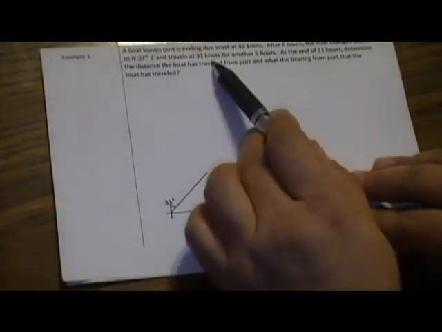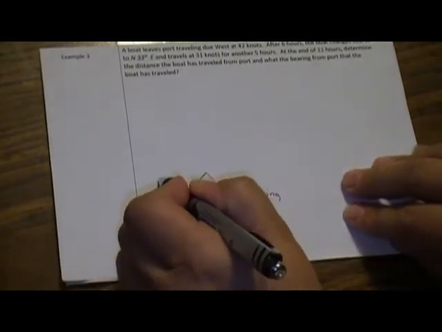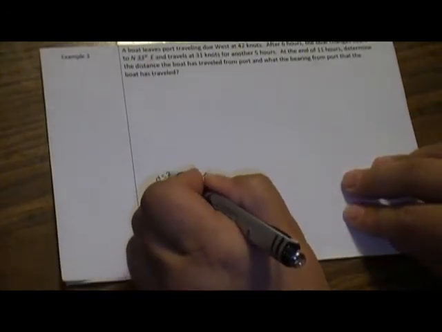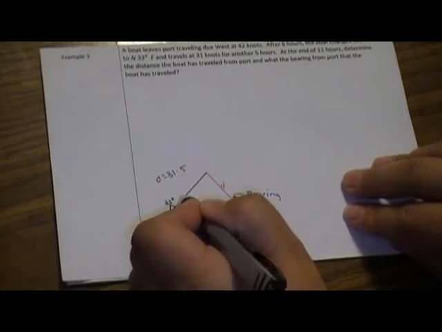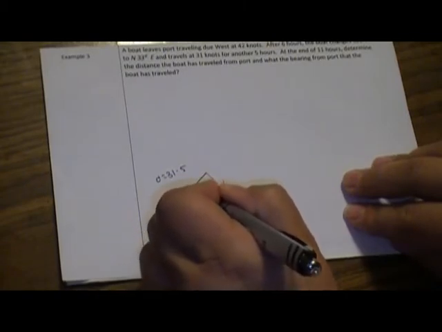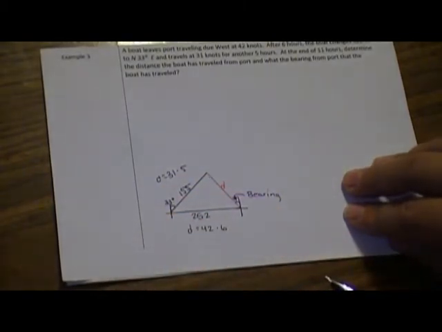And it traveled for another 5 hours at 31 knots. So this one is going to be 31 times 5, which is 155.